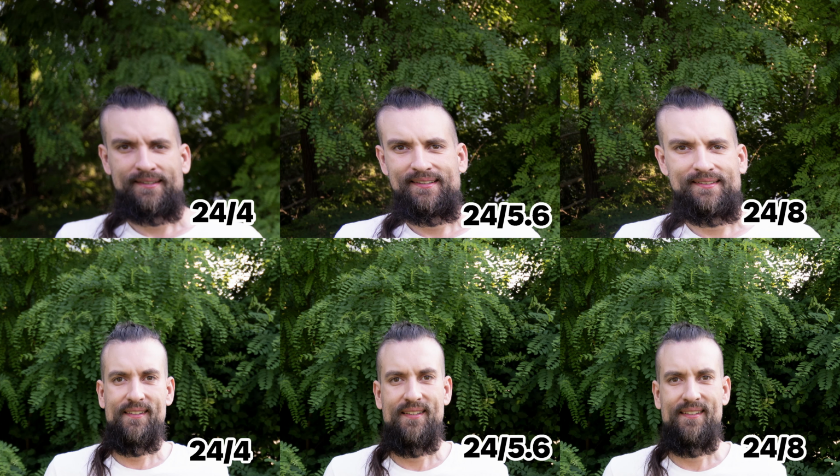And now we'll talk about sharpness. Here are 2 rows of images at 24mm. The upper row is the 100% crop from the top left corner of the image, and the bottom row is 100% crop from the center upper edge of the image.